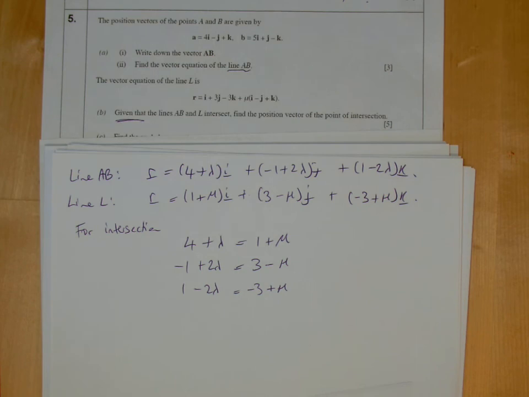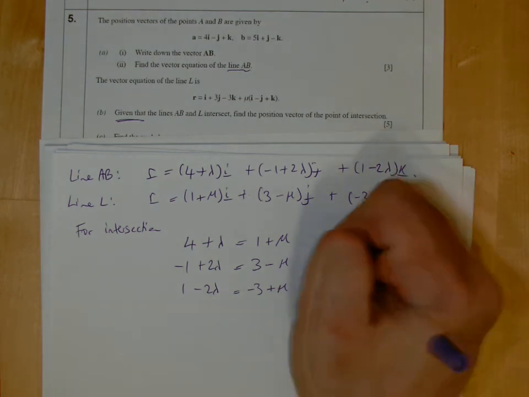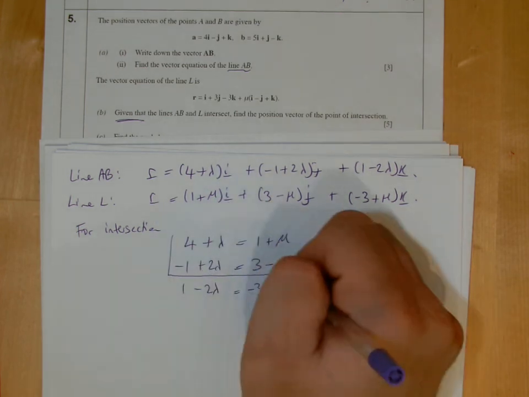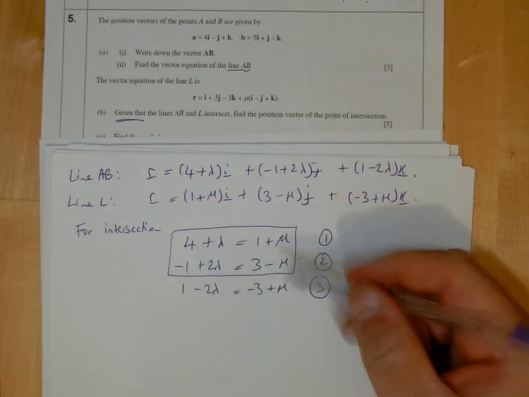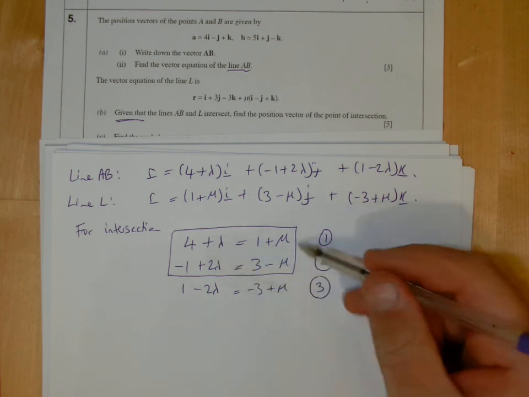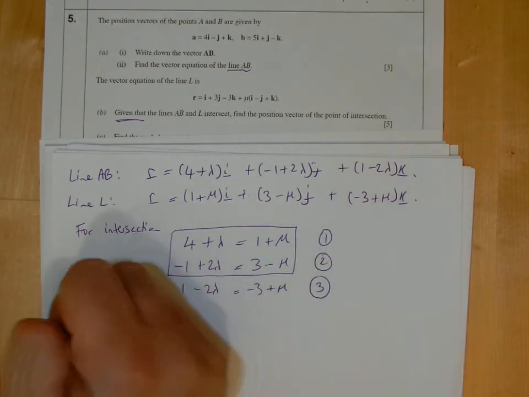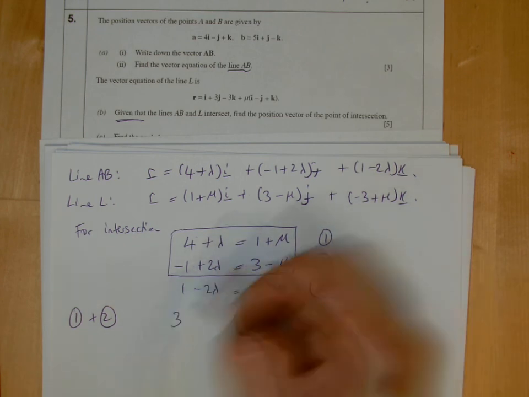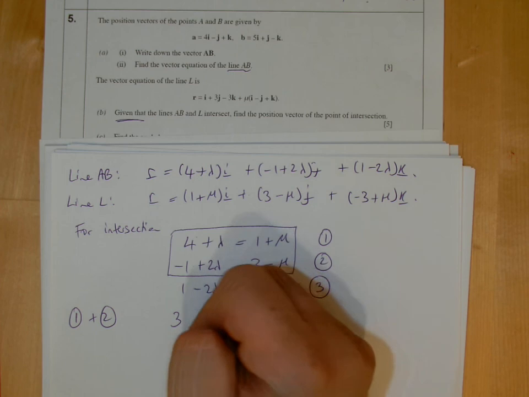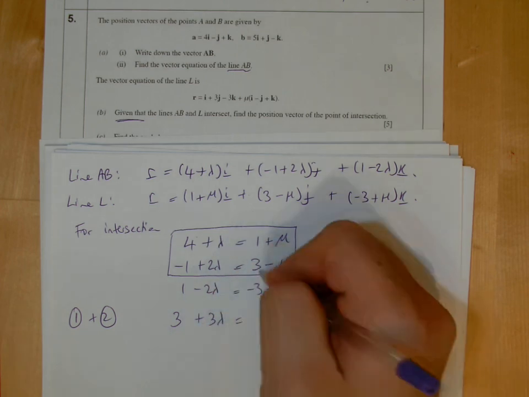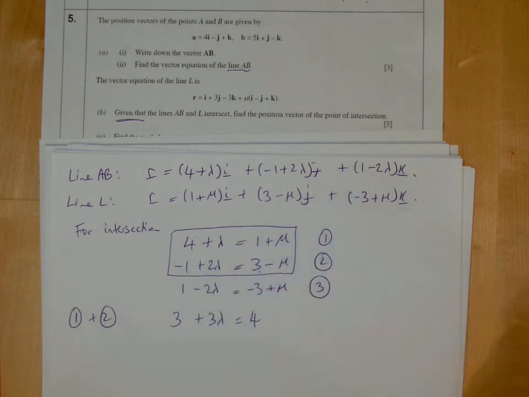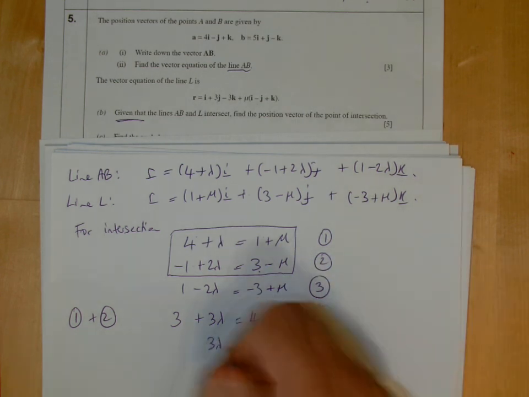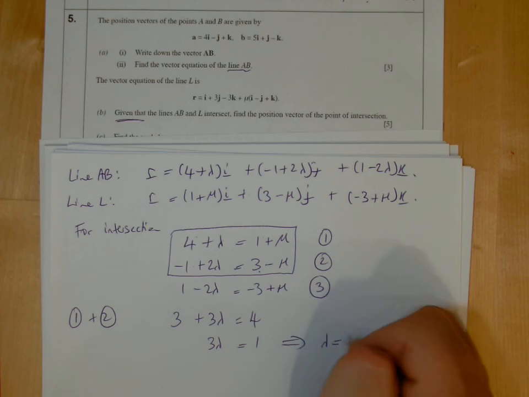And just like before, we can now compare two of these equations. Maybe we'll compare these two here. If we add them, we'll actually get rid of mu, won't we? So 4 minus 1 is 3. Lambda plus 2 lambda is 3 lambda. 1 plus 3 is 4. And then the mu plus minus mu disappears. So that means 3 lambda is equal to 1, which implies lambda is equal to 1/3.